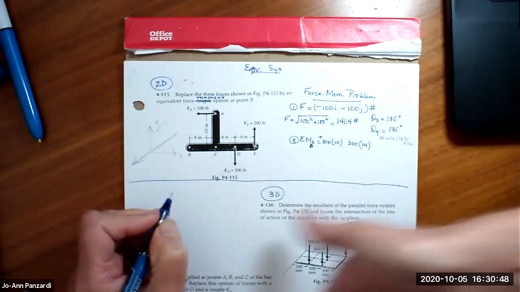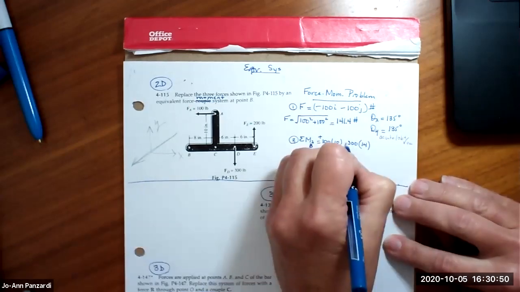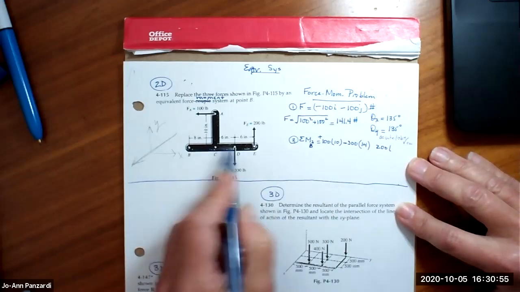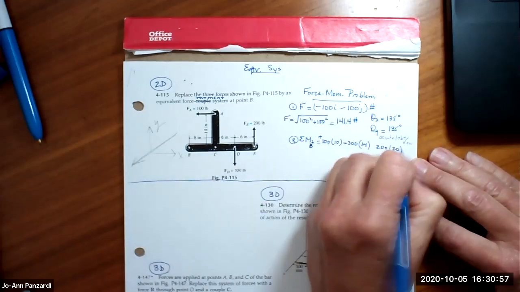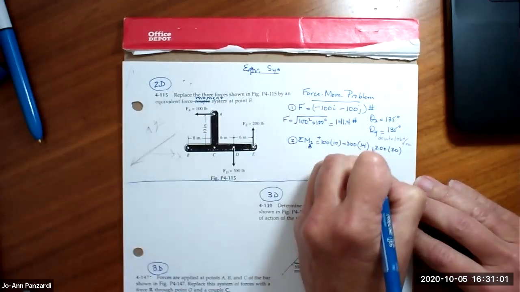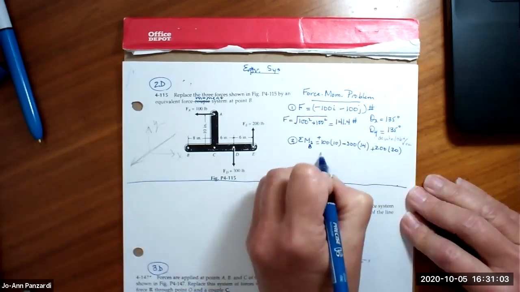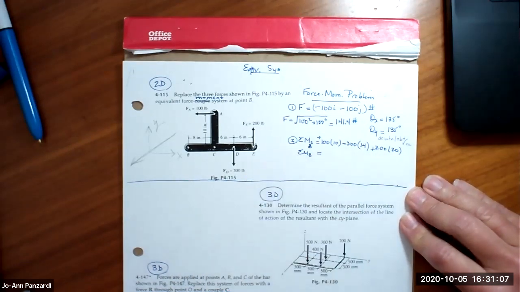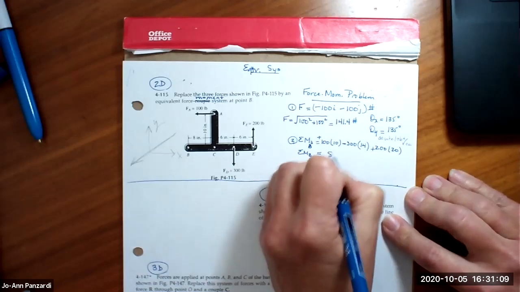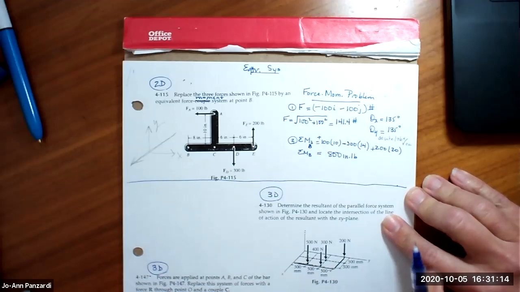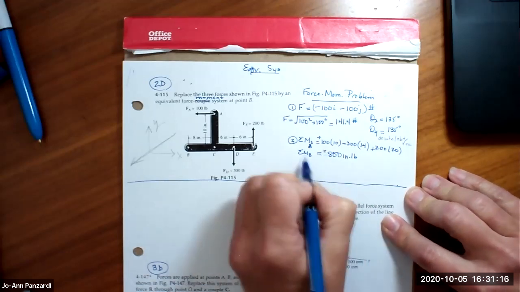Put my fingers in the direction of force, palm towards B, it's a negative. And then 200 times 8 plus 12, so that's 20. Fingers go in the direction of force, palm goes towards the point B, it's a positive. And in the end, the sum of the moments about point B is equal to 800 inch-pound, and it's positive. And we know it's in the z direction.